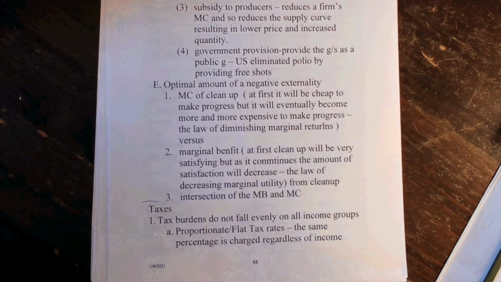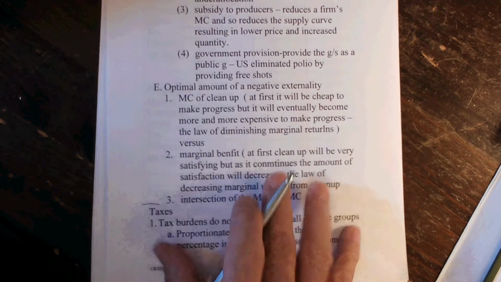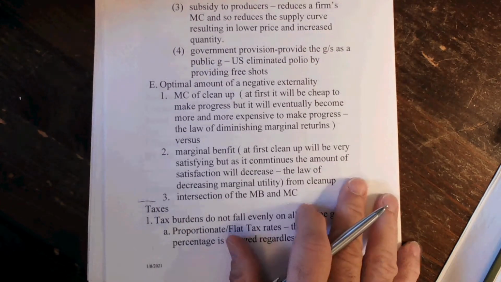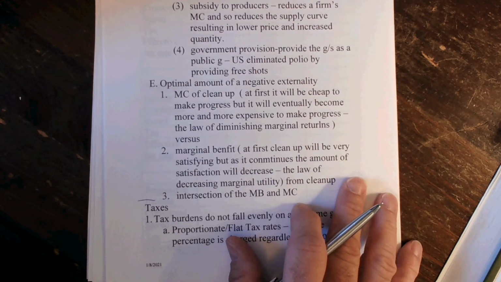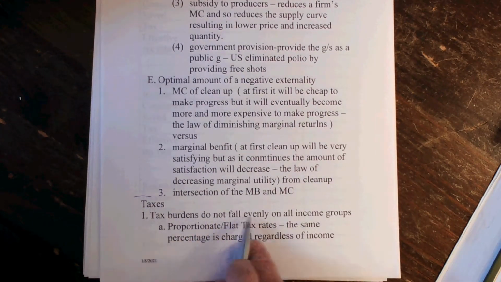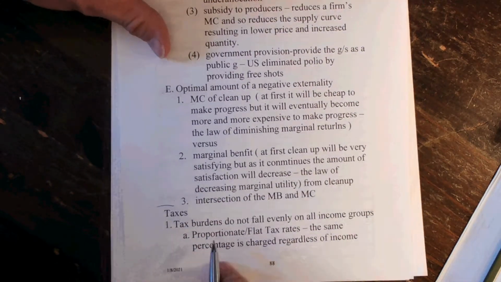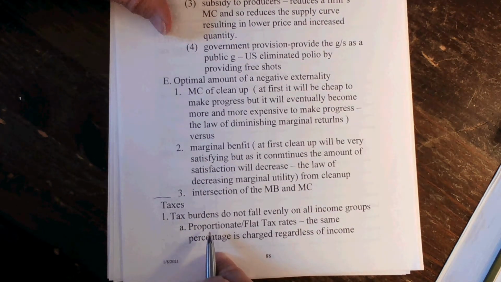Taxes are a charge the government levies on people, and there are many types of taxes. There's an income tax, sales tax, lump sum tax, user taxes. Tax burdens do not fall evenly on all incomes. There are basically three different types of taxes in terms of their impact concerning income.